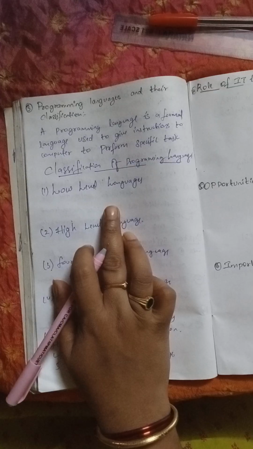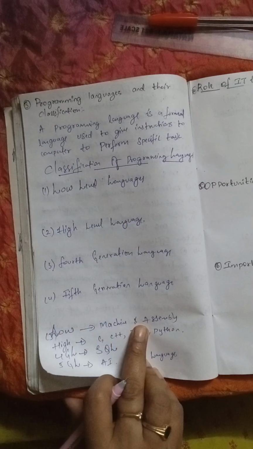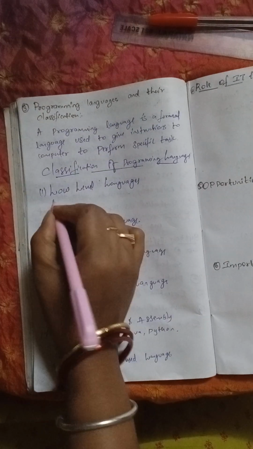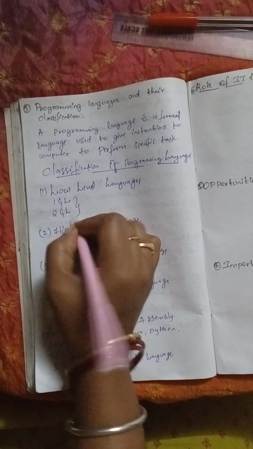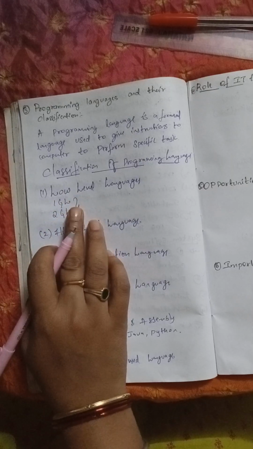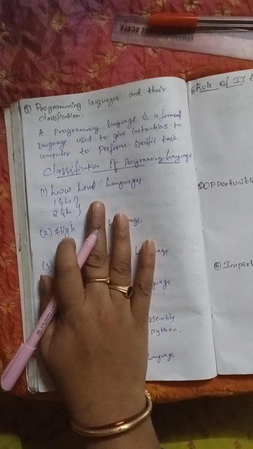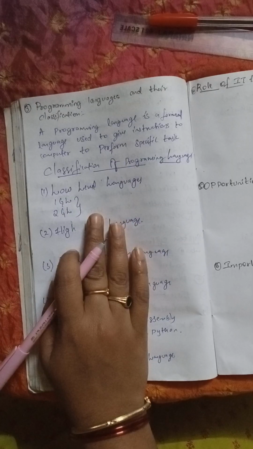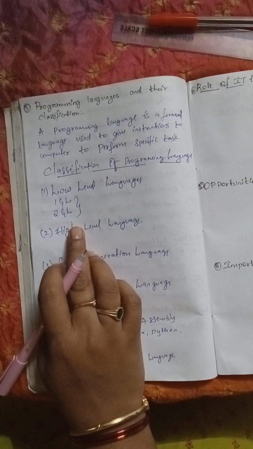If you talk about the low level language, as I just said, it is machine and assembly. We call them first generation language, 1GL, and second generation language, 2GL. Machine language uses binary, zeros and ones, and in second generation, it uses symbols and mnemonics.